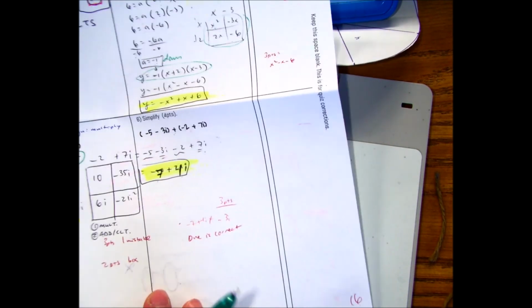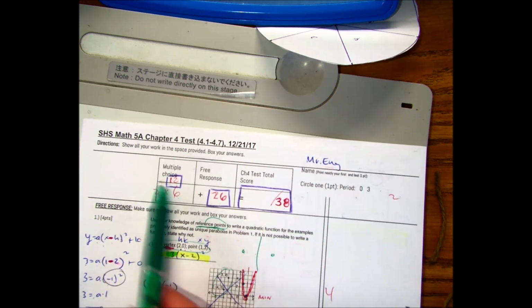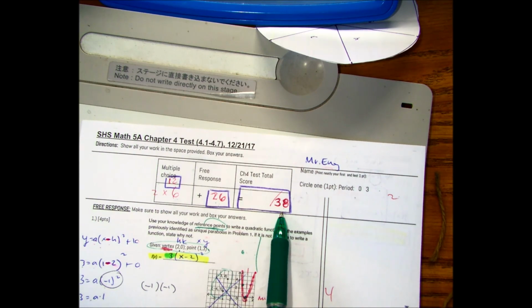There were 4 free response questions on the back side. So that means that this side was 16 points. And if I take 16 plus 10, that gives me the 26 for the free response. And then I have 12 plus 26, that gives me 38 for the test.